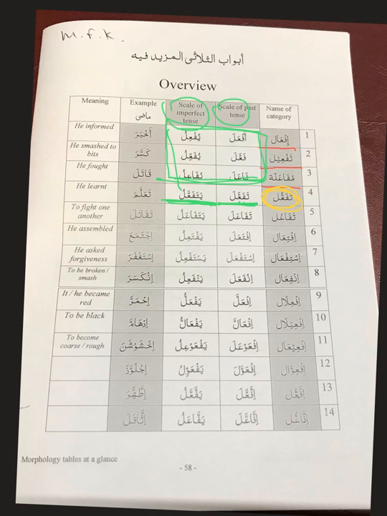So Tafa'ala, Yatafa'alu. And we've got an example here, Ta'allama. And obviously the Mudari' will be Yata'allamu.